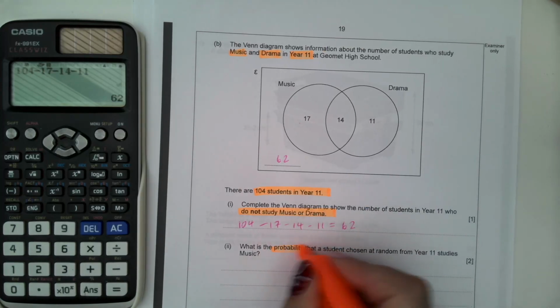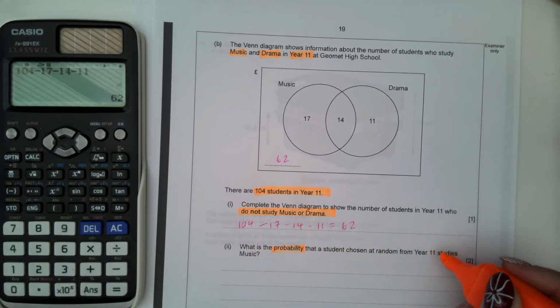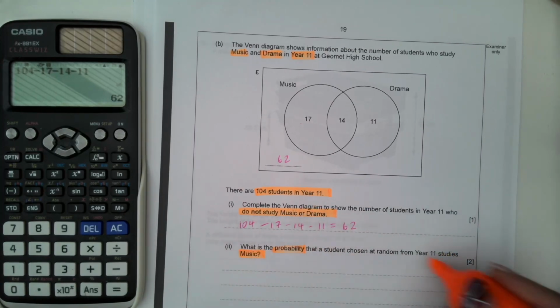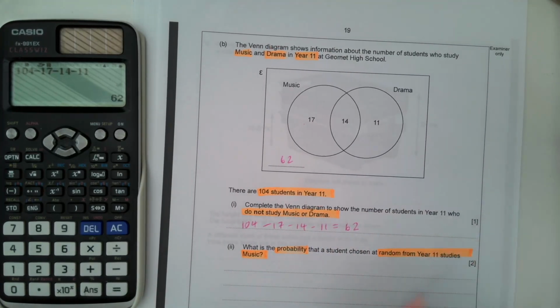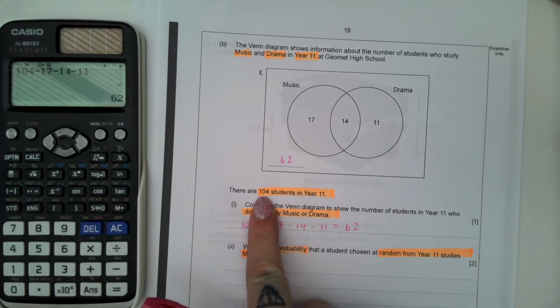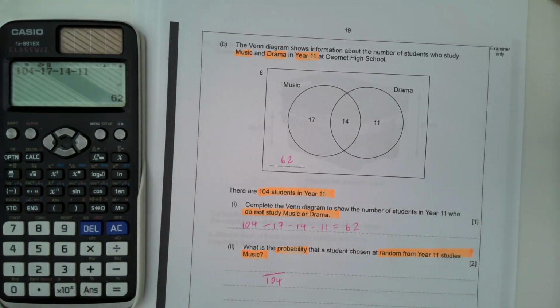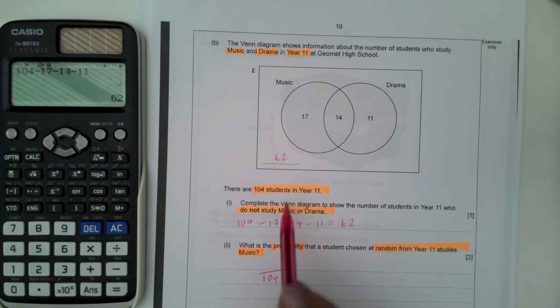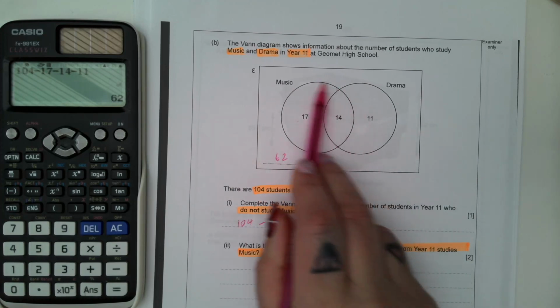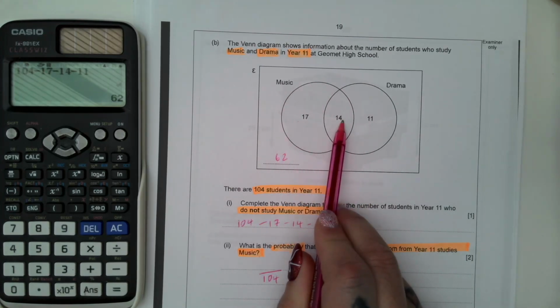What is the probability that a student chosen at random from Year 11 studies music? Okay, so random from Year 11 means we're taking them out of the whole Year 11 cohort. There are 104 students in total in Year 11. So I'm going to pop 104 on the bottom of my fraction for my probability. So studying music. This is the circle for studying music. So the 17 and the 14 are all students that study music.